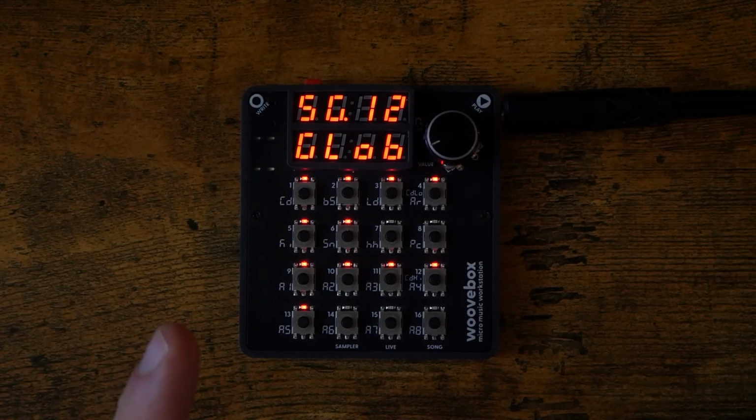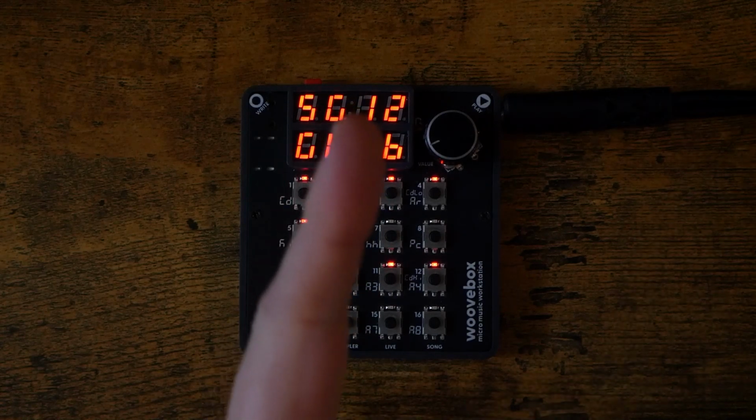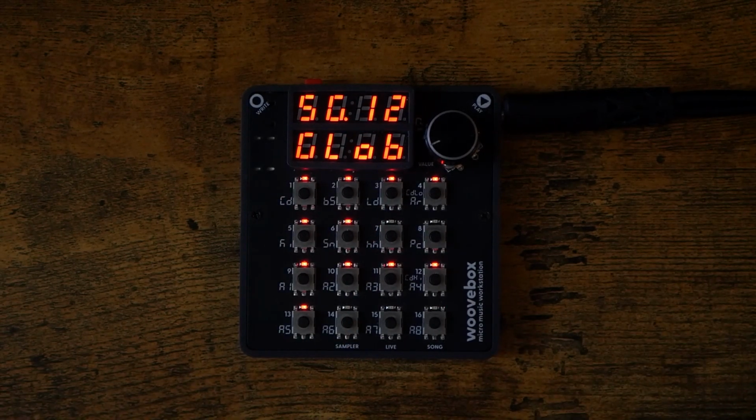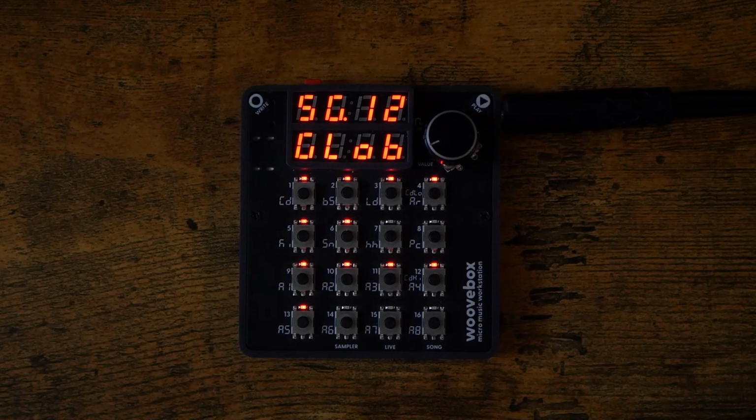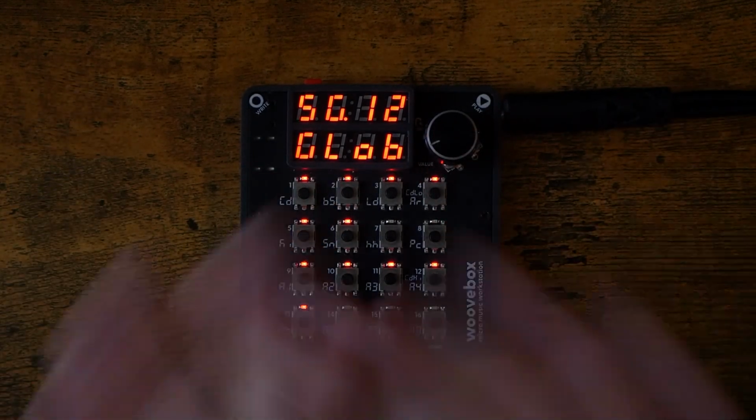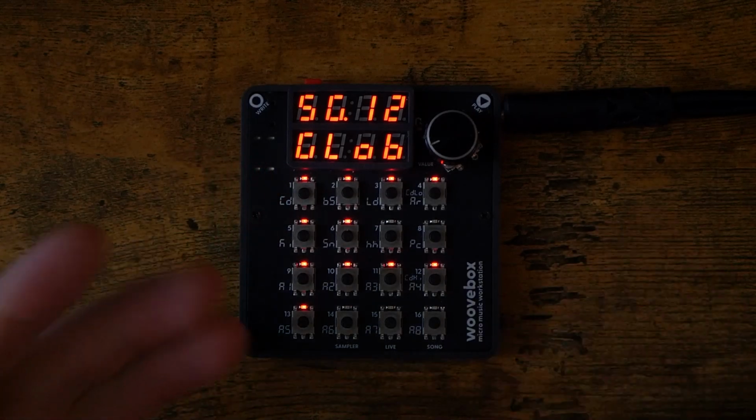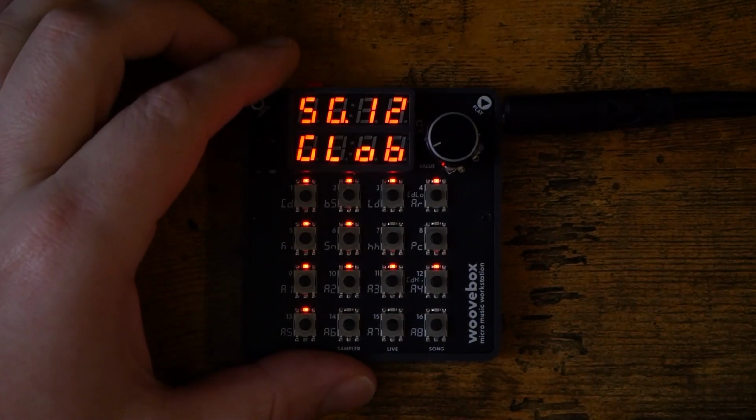Also, at this point, I'd like to point out that, much like the Dirty Wave M8, the Woovebox is just a one-person project. It's something that I don't see talked about often enough, and I even see folks saying things like the Woovebox team. Nope, just one guy. Okay, back to the UI and what makes it so fantastic.